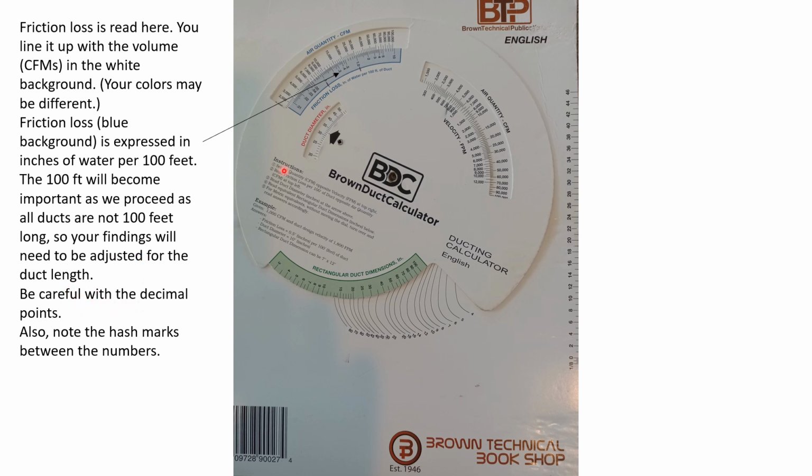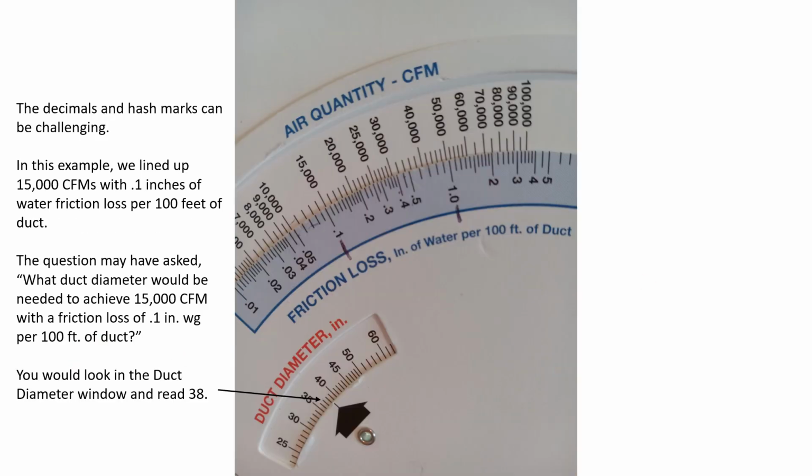Be careful with the decimal points here. Also note the hash marks between the numbers. You've got a 0.1 here, you've got a 1.0 here. Make sure that you're reading these numbers and these decimal points correctly. That can be a big issue for getting the answers correct on the exam. Decimals and hash marks can be challenging.